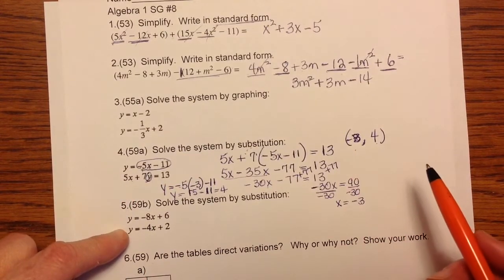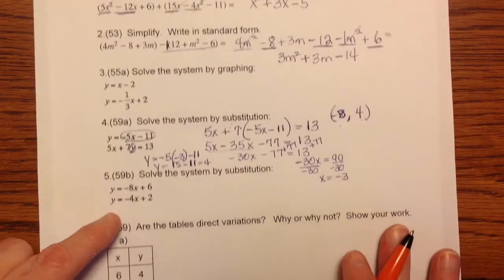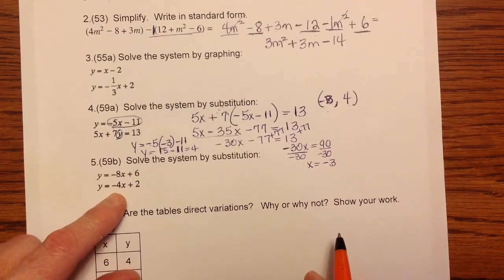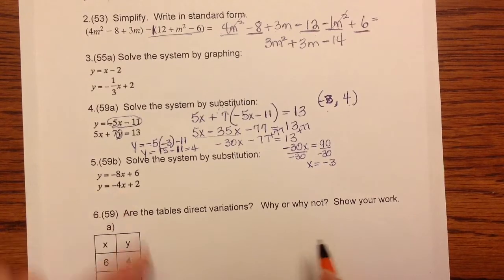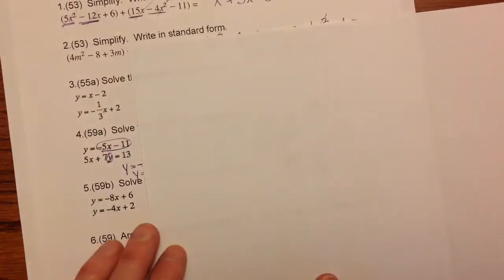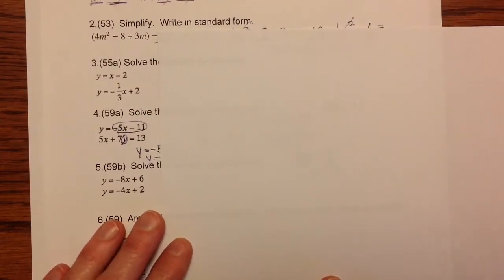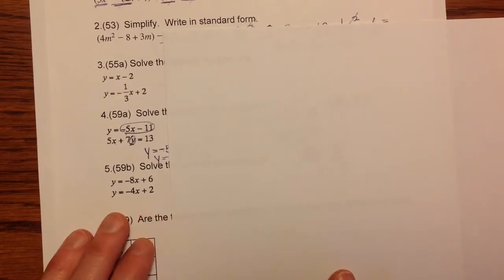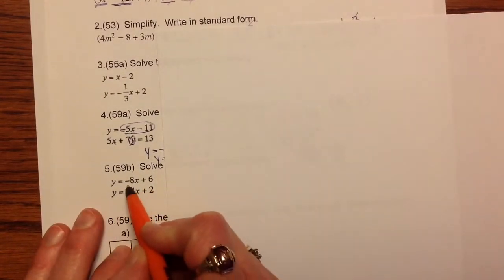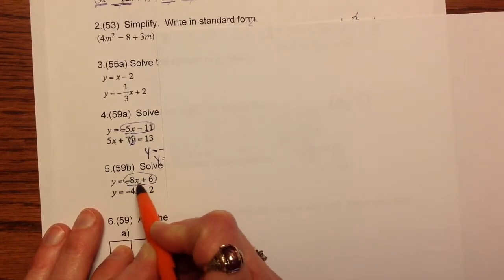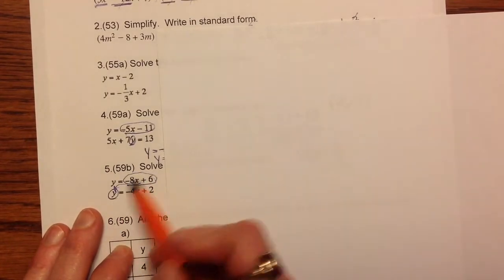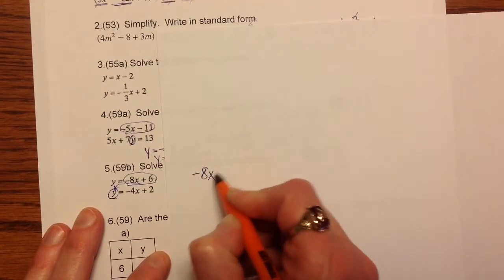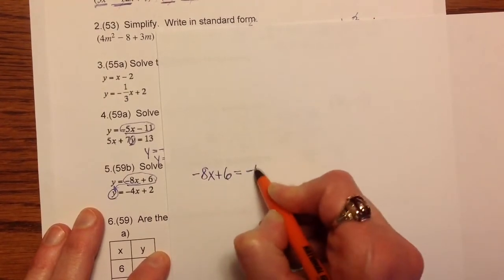This one, I'm trying to find a good place to do this one. Actually, let me just get another sheet of paper, and I'll just do it on top of it right here so we can see it. y equals -8x plus 6, and y equals -4x plus 2. That way we'll have it right beside it. Now, what's nice about this, if y is equal to this, I can take that and actually put it right there for y, which is going to make -8x plus 6 equal the -4x plus 2.